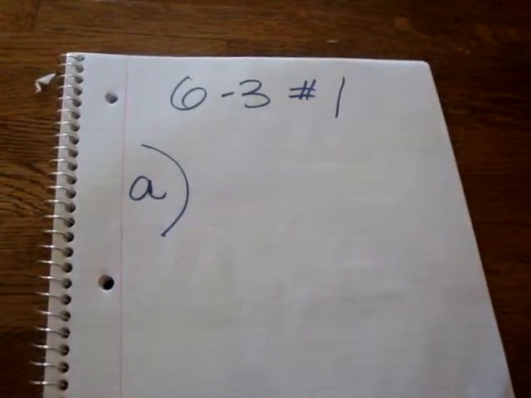Alright, this is an explanation for University of Phoenix Math 213, Chapter 6, Section 3, Number 1A. It says, in the following figures, a unit rectangle is used to illustrate the product of two fractions. Name the fractions and their product.